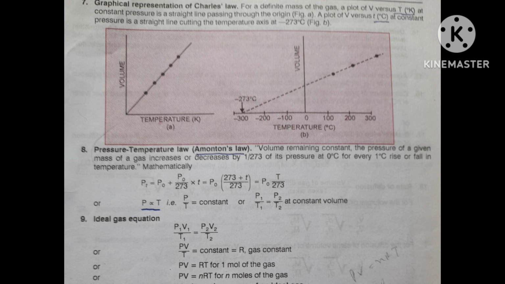It is the same as Charles' law, only that time it was the volume at 0 degree, and here what was the pressure at 0 degree, that we are considering.